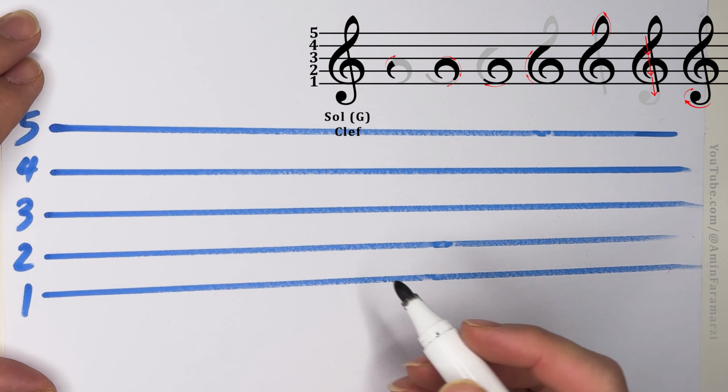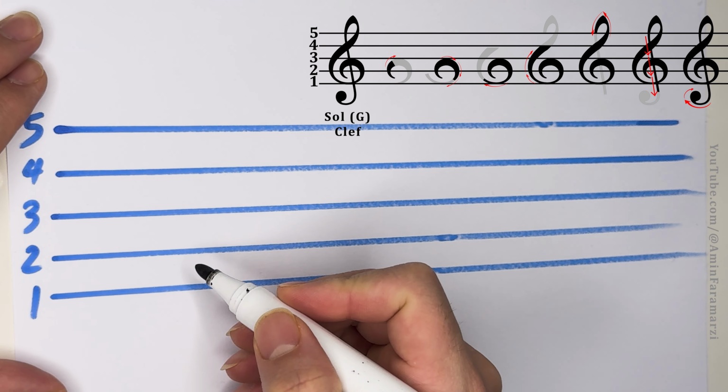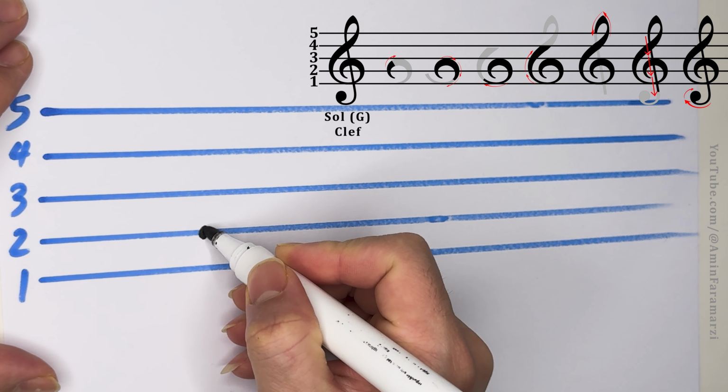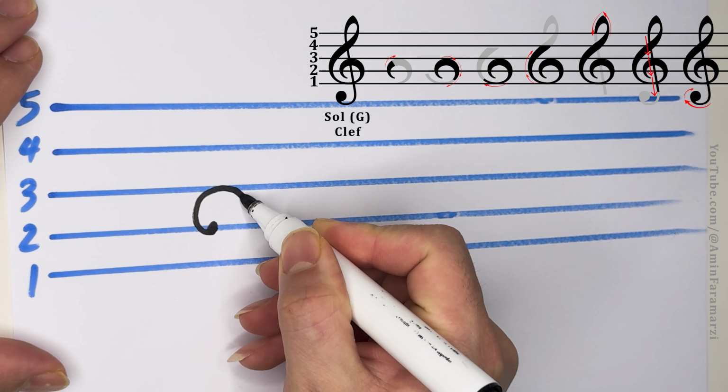The method of drawing the sol clef is shown in the figure. To learn it well, practice drawing it several times in your notebook.